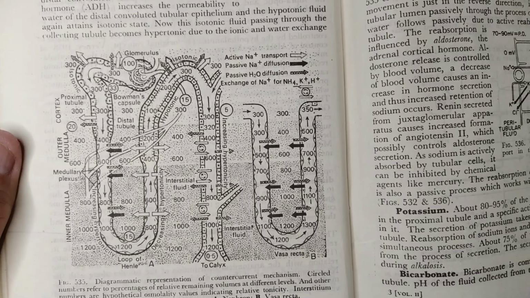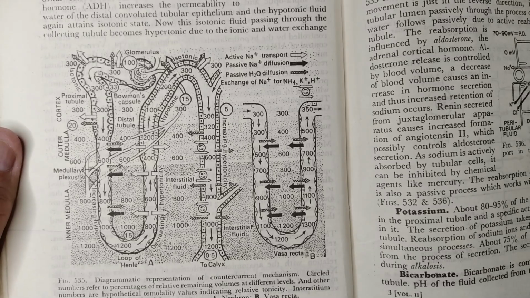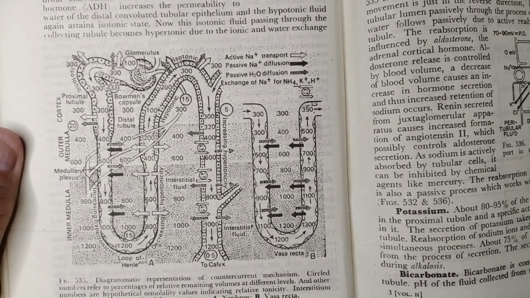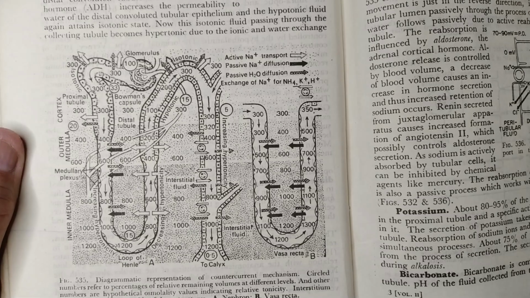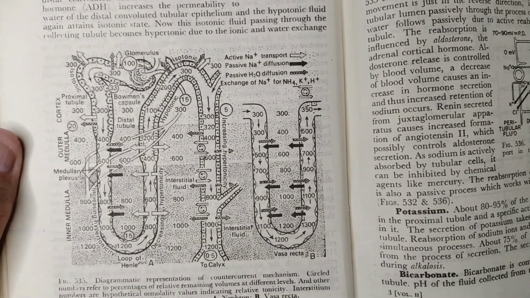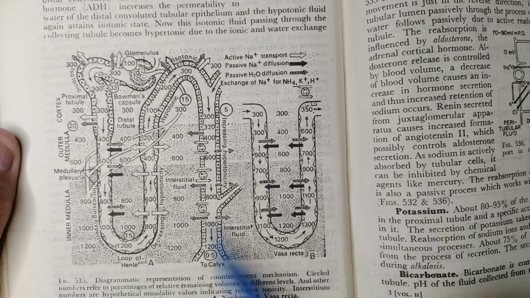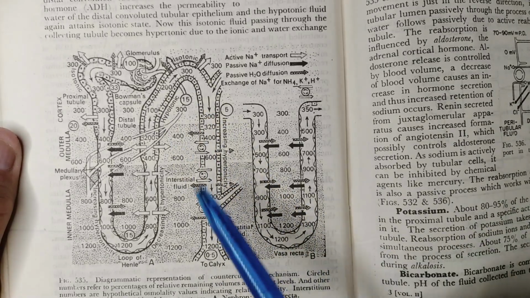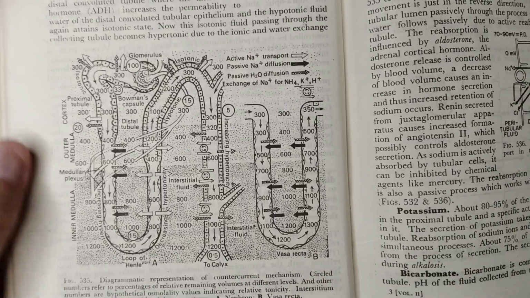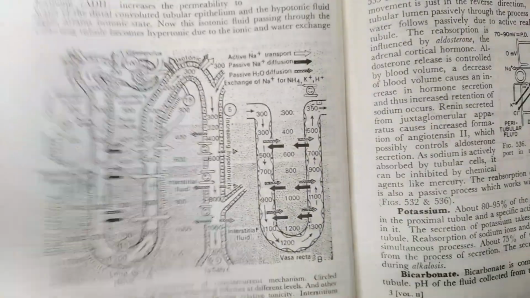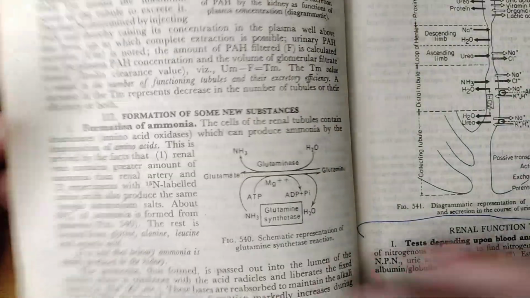The water permeability through the epithelium of the distal convoluted tubule is affected by the circulating levels of antidiuretic hormone, which is secreted by the supraoptic nucleus of the hypothalamus. This hormone causes significant reabsorption of water by the distal convoluted tubule. We can see in the previous diagram that there is significant reabsorption of water by the distal convoluted tubule.